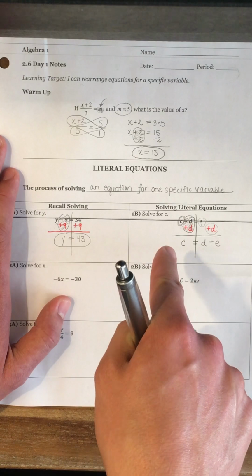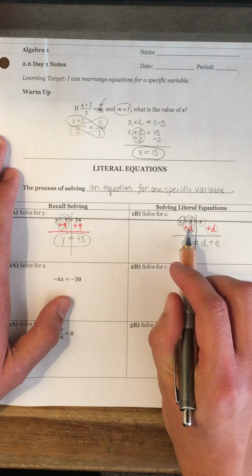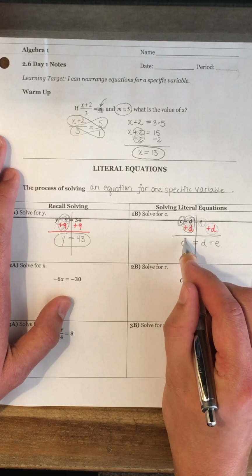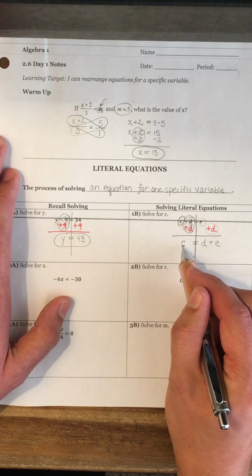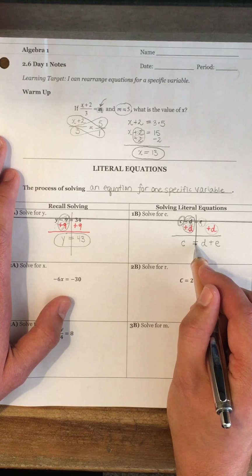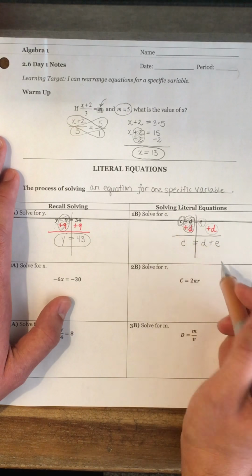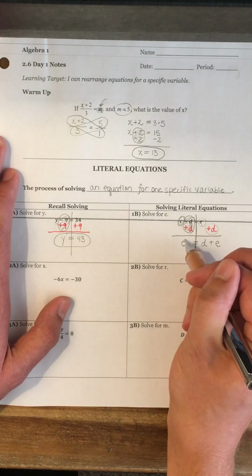I've solved for c in terms of my other variables. What I did is I just moved d to the other side. C is all by itself over here. And what this equation is saying is, in terms of c, this variable is equal to whatever d is, and then add it to whatever e is. So this is my final solution.